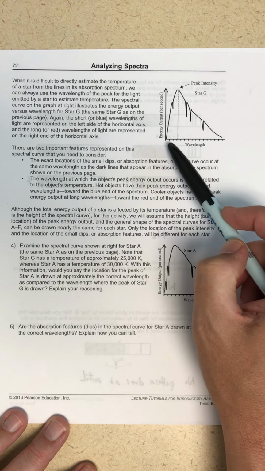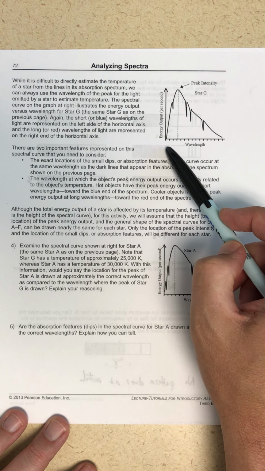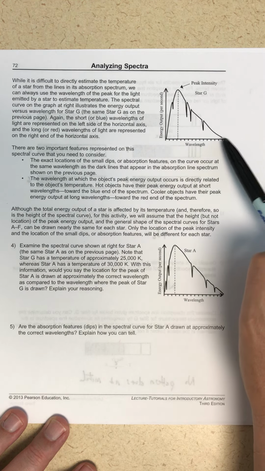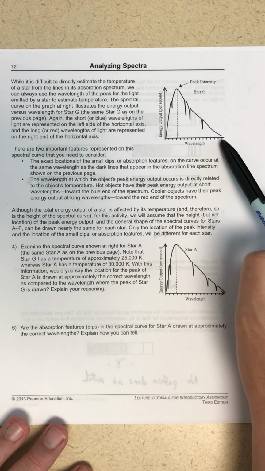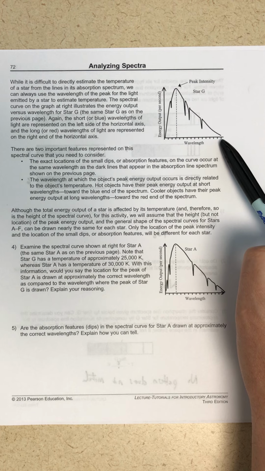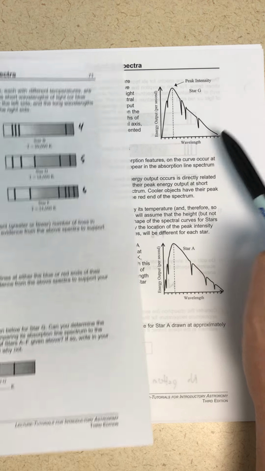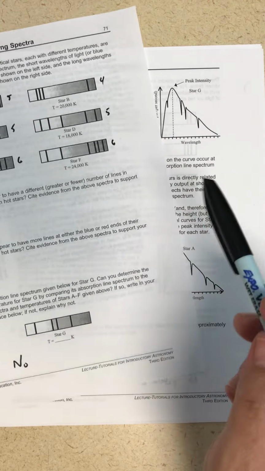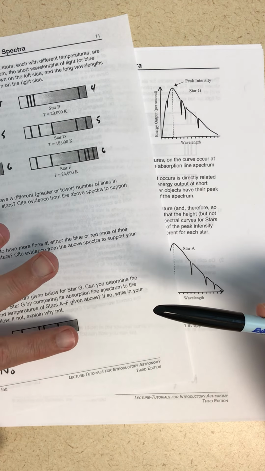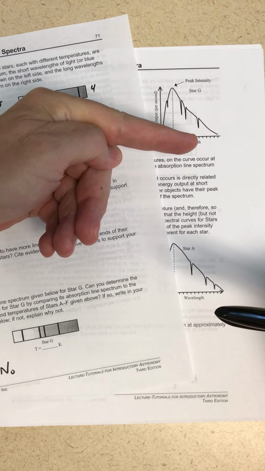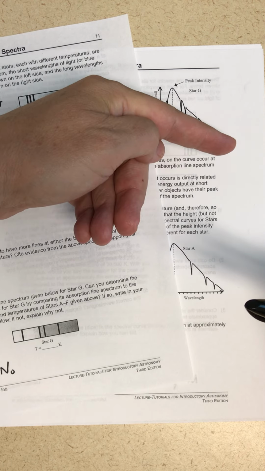Again, the short or blue wavelengths of light are represented on the left side of the horizontal axis, and the long or red wavelengths of light are represented on the right end of the horizontal axis. So let's sort of try to go through what we're looking at. So this is basically a top-down view of the spectral energy curve.